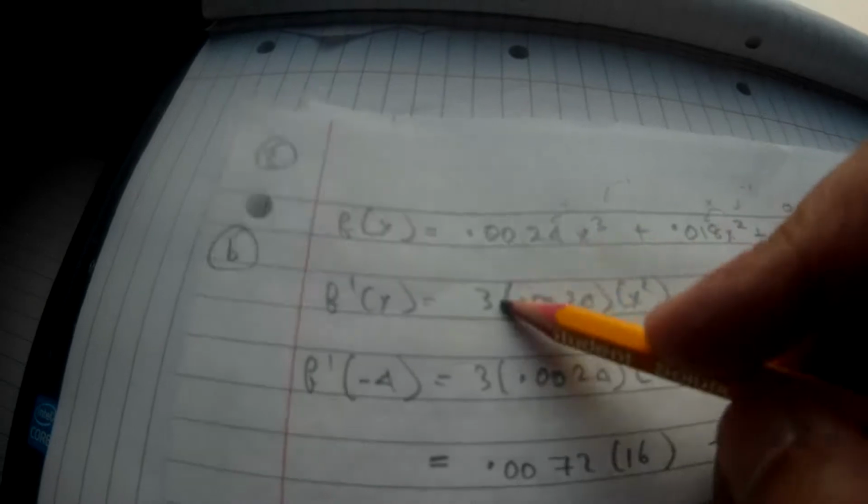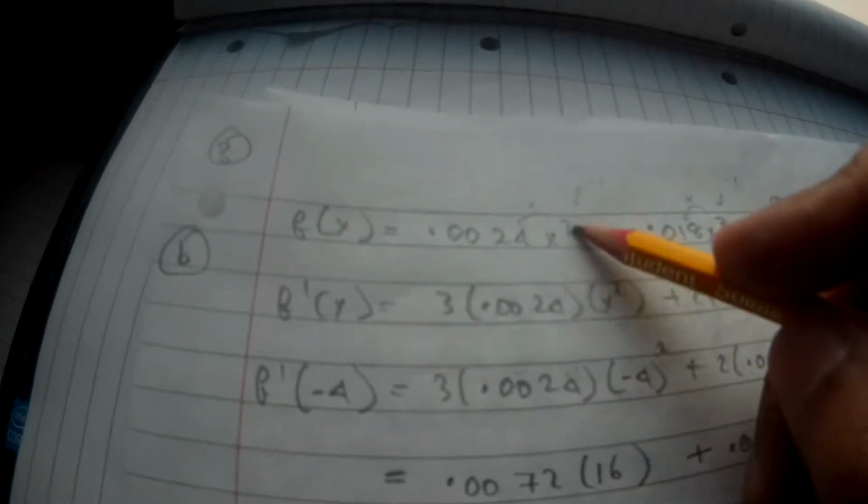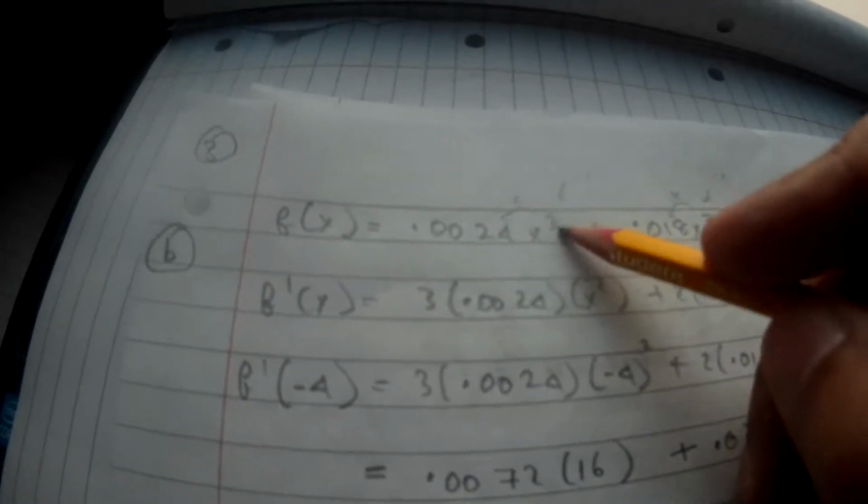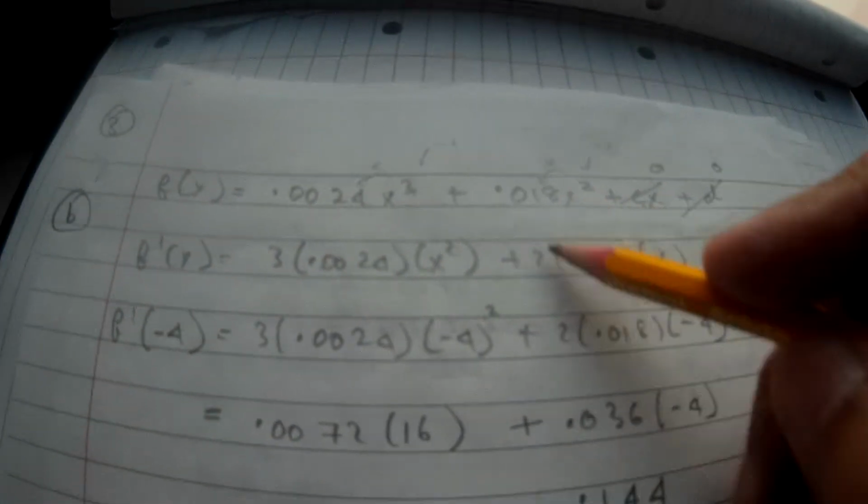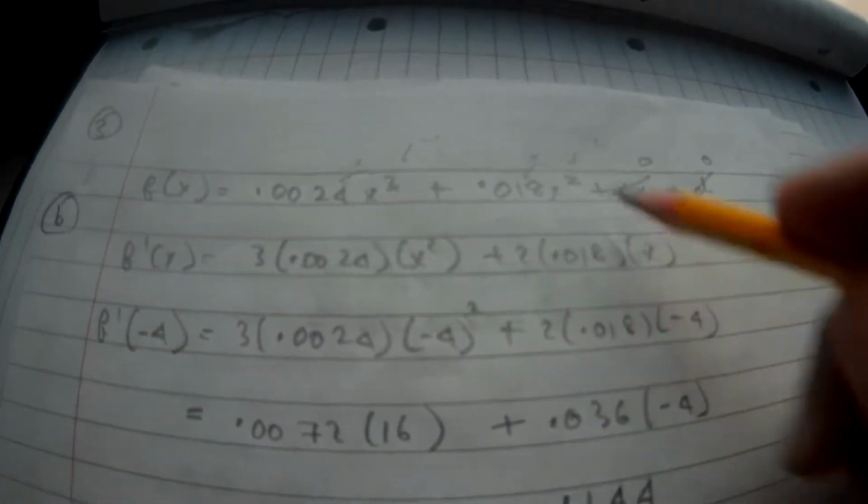So we just have to differentiate that. That would be 3 times 0.0024 times x squared, because you take 1 off the power, and then 2 times 0.018 times x to the power of 1. Okay, so that's the derivative.